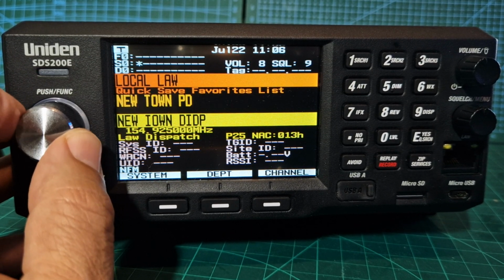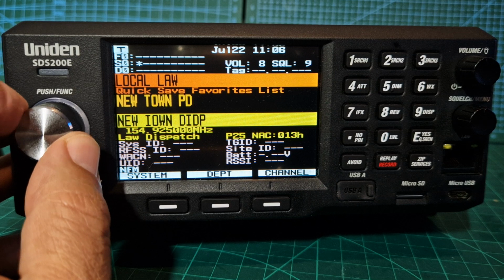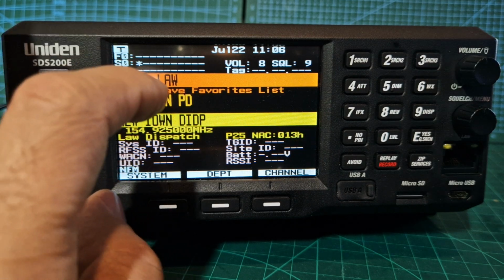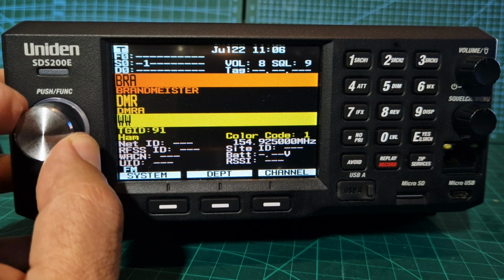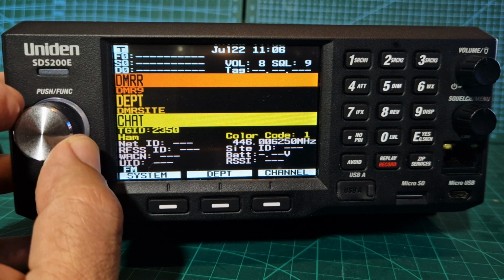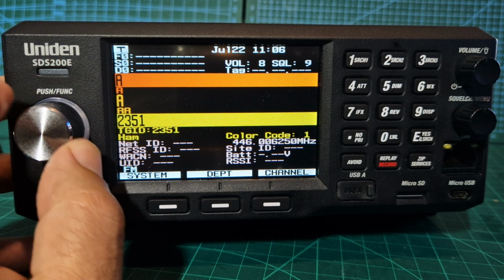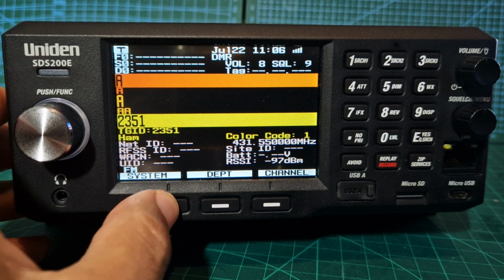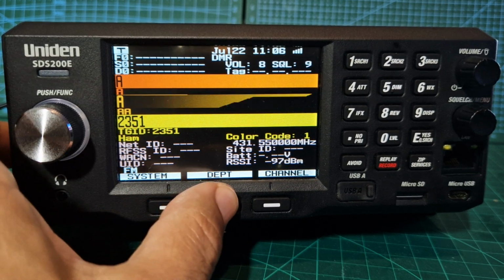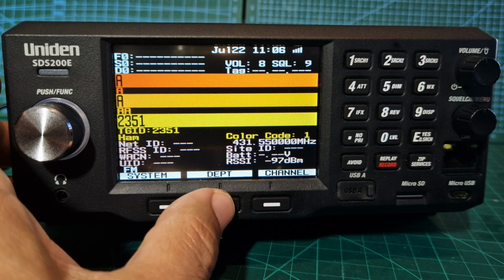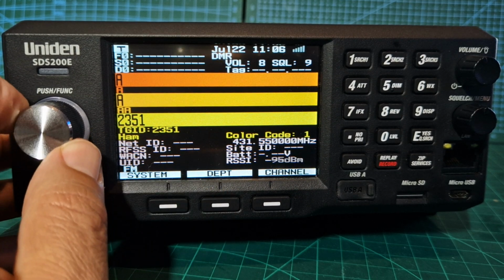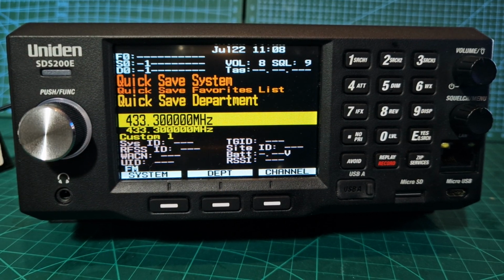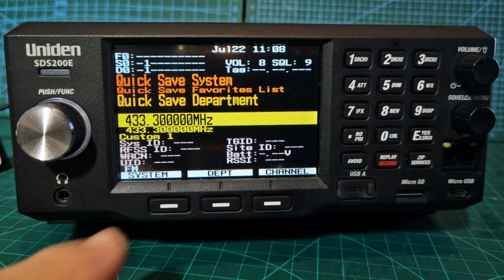There, it's going through the different systems that I've been adding in. I don't remember adding in local law. Deselect system. There's your department. I'm just messing around, reminding myself actually.